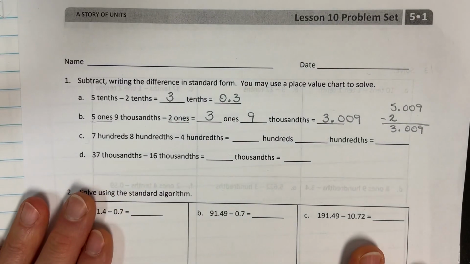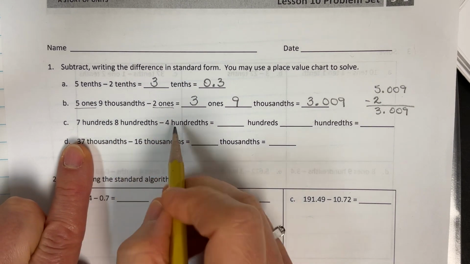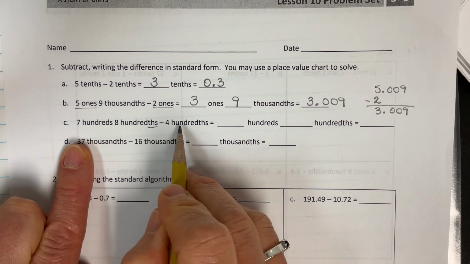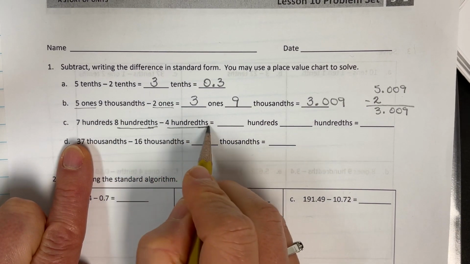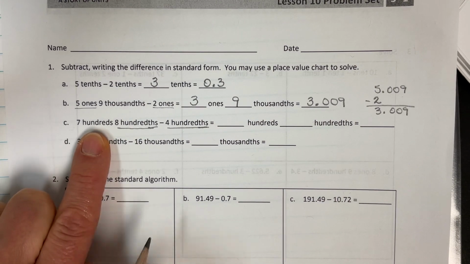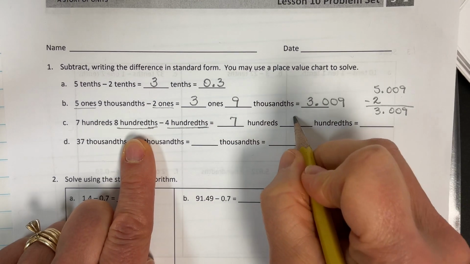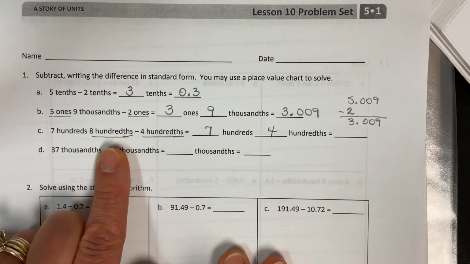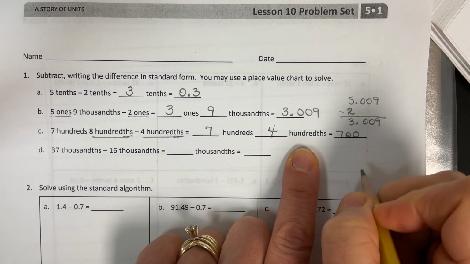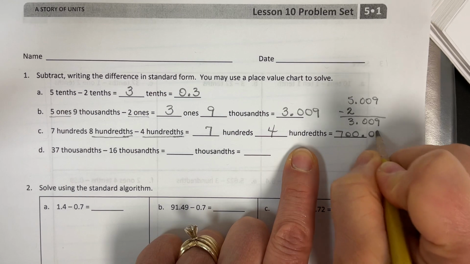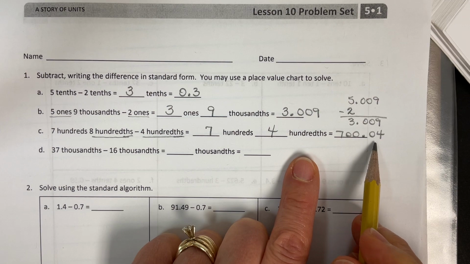Continuing with unit form, we have 7 hundredths, 8 hundredths, minus 4 hundredths. So we're going to subtract the hundredths. I would still have the 7 hundredths, but when I do my subtraction of hundredths, I would be left with 4 hundredths. So my answer is 7 hundredths, 4 hundredths. So 7 in the hundreds place, 4 in the hundredths place.